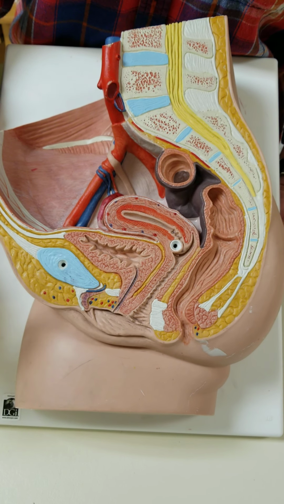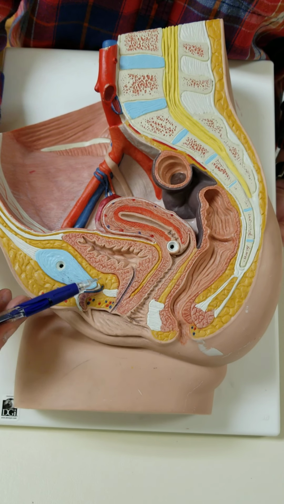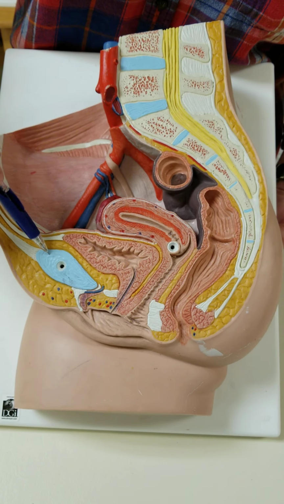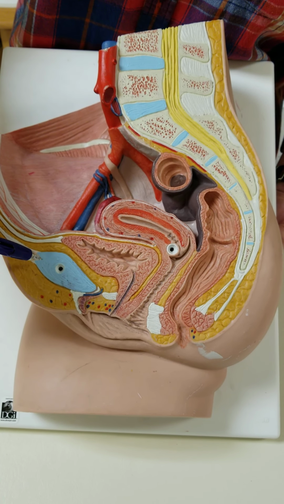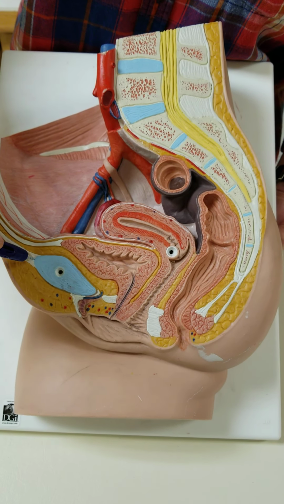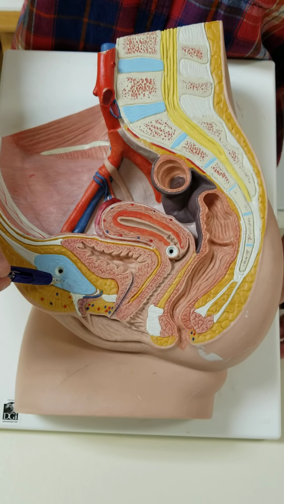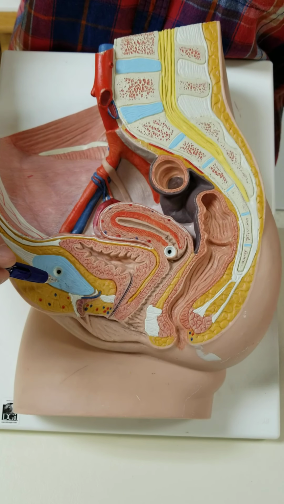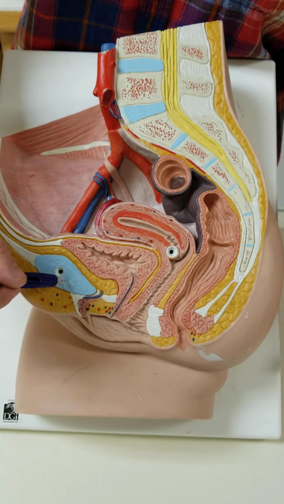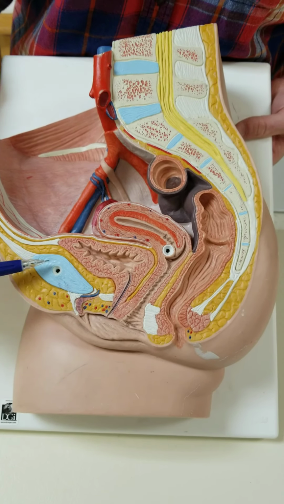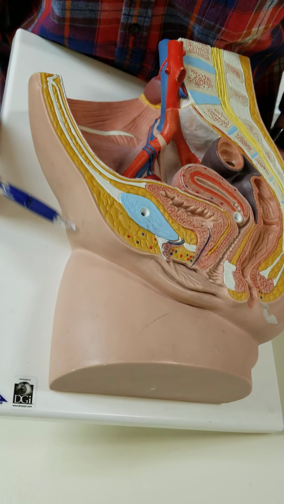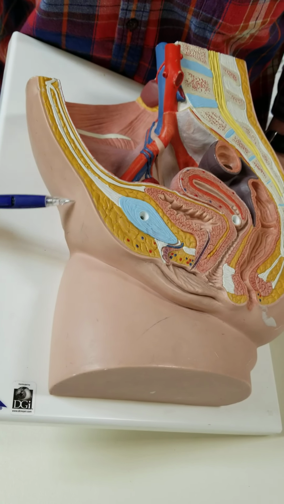Also, we're going to do external reproductive now, but this guy, just for reference, is the pubic symphysis. So that's that piece of cartilage pad between the two pubic bones. So out here, this area would be the mons pubis.